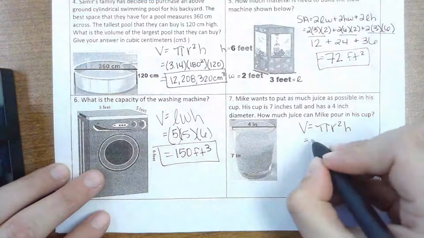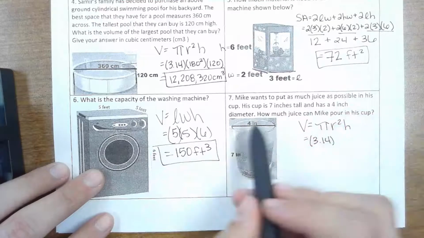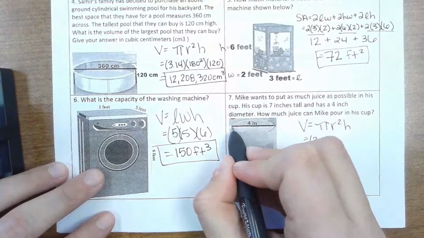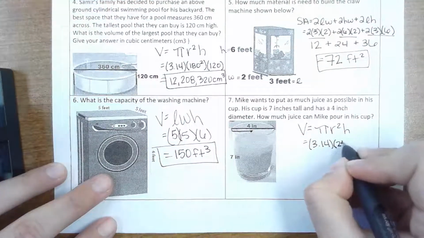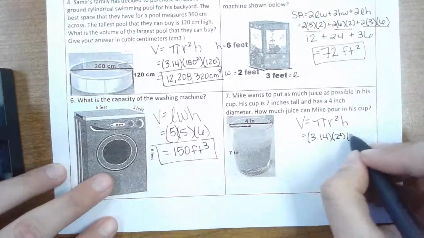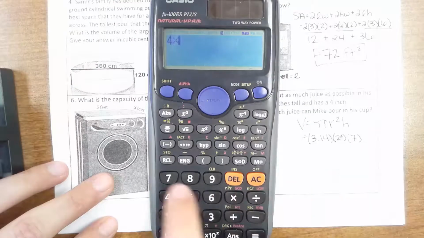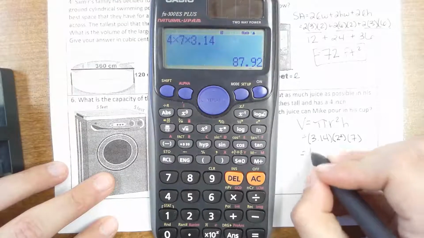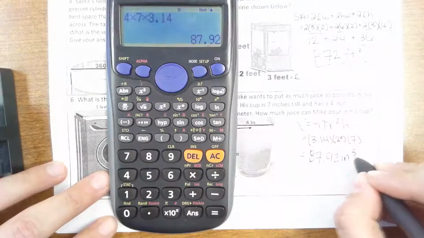And we're just going to plug in our numbers into the formula and solve. So pi is represented as 3.14. R is radius, so notice how it said the diameter was 4. So to get the radius, cut it in half, and that would be a radius of 2. And the height of the cup is 7. So plug this in our calculator. 2 squared is 4 times 7 times 3.14 gives us a volume of 87.92 cubic inches.